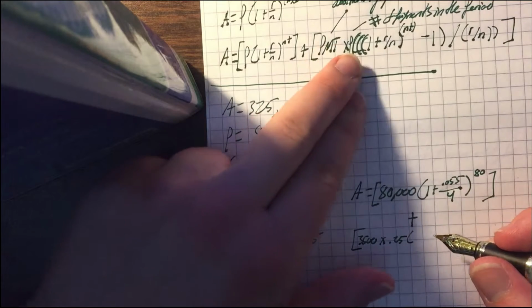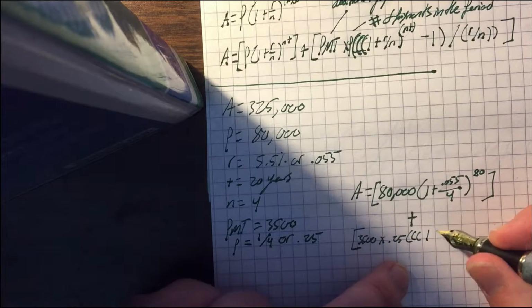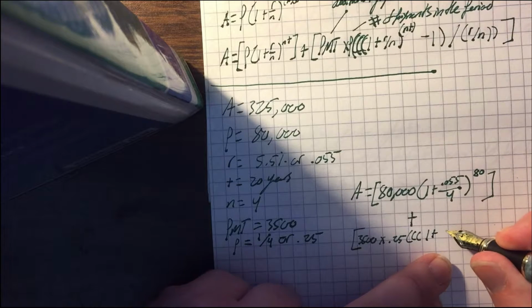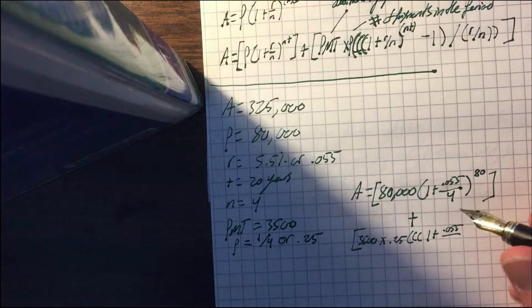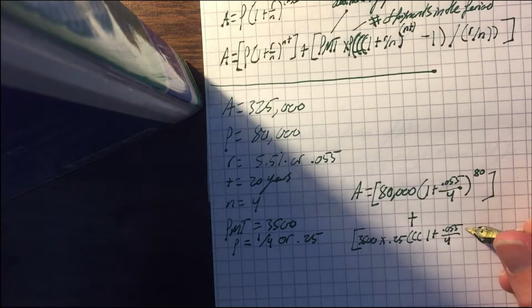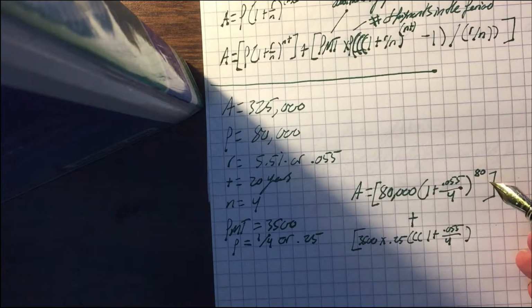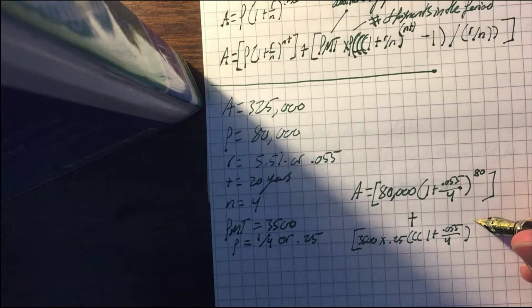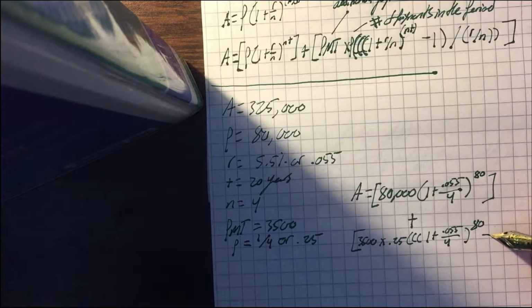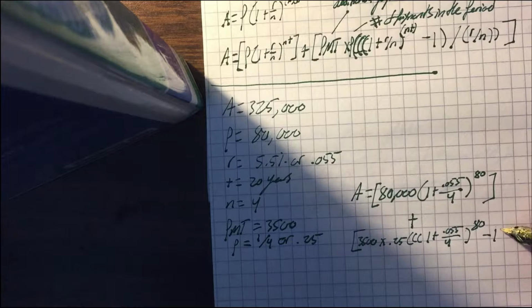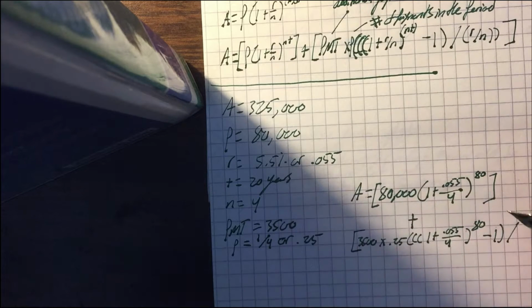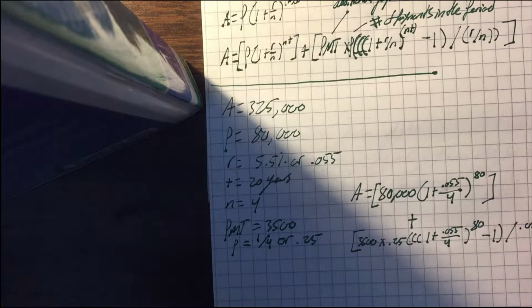times 3 parentheses 1 plus our rate of 0.055 over our N, which would be 4, parentheses NT, which we agreed was 80, minus 1 divided by our R over N, which R over N would be 0.055.